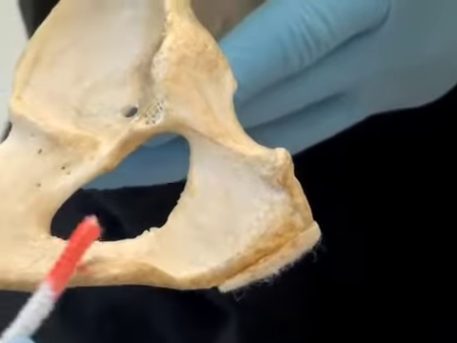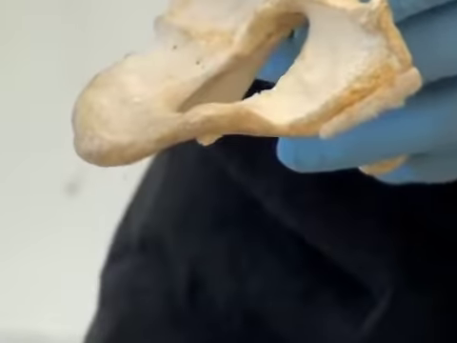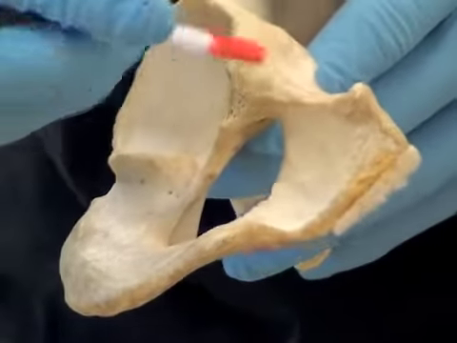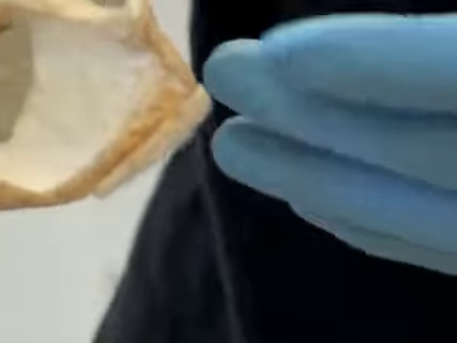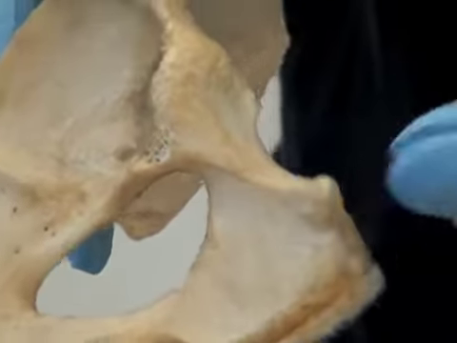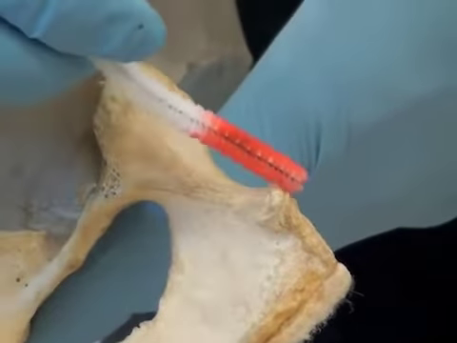So we have the inferior pubic ramus that will then loop back up, and we have a little protrusion here. And this is this little bump right here. You can feel it, you can see it. It's called the pubic tubercle.